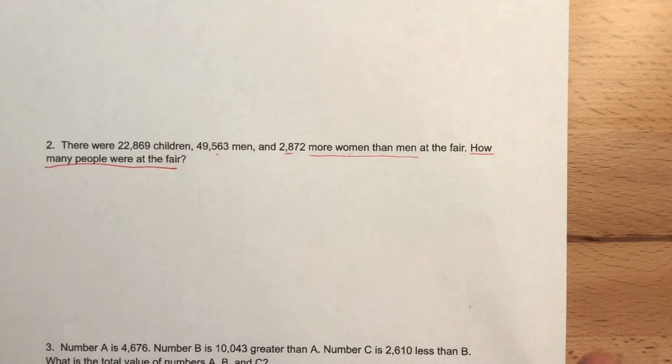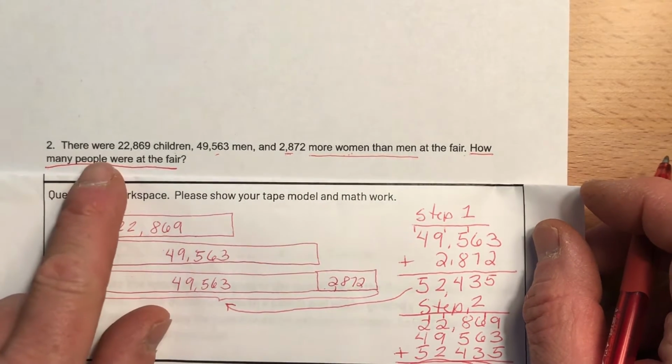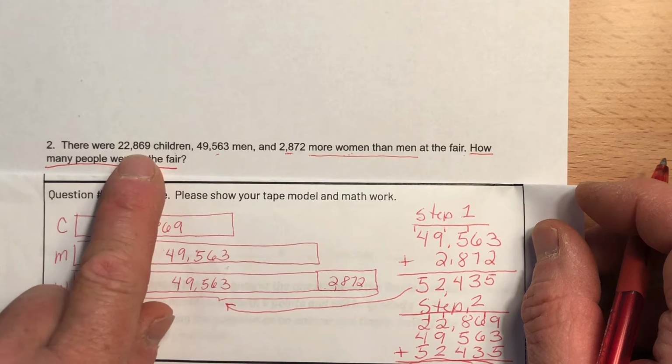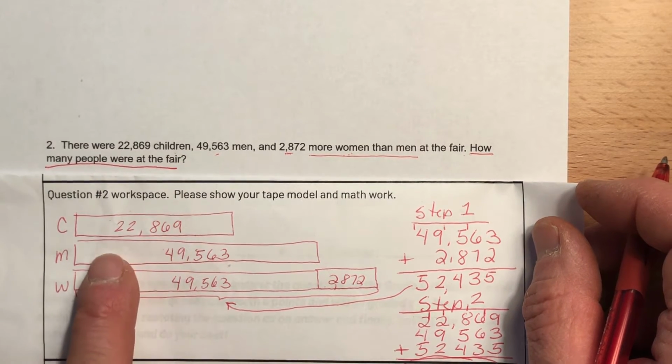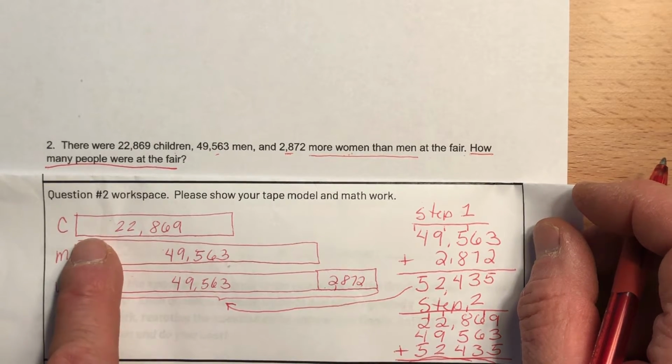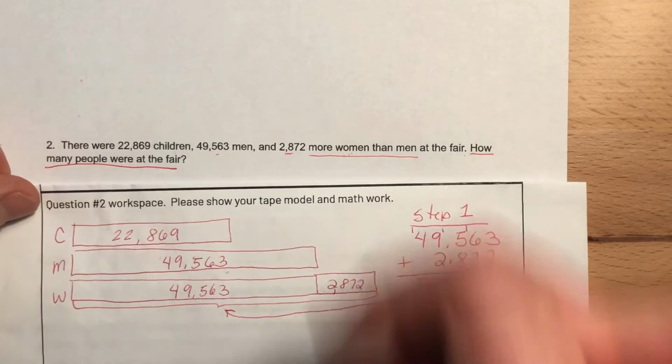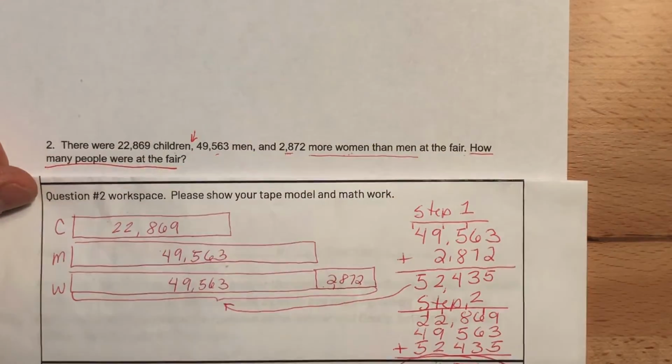So what I want to do right off the bat is start drawing my tape diagrams, okay? So what I did here is the very first sentence says there were 22,869 children. So right away I made a tape that says 22,869. Okay, so the children are all accounted for.